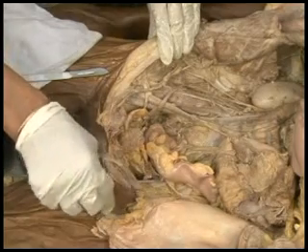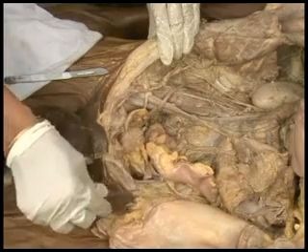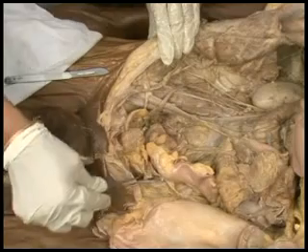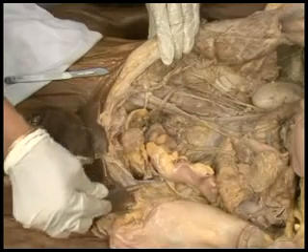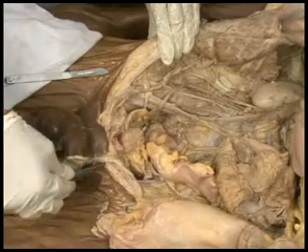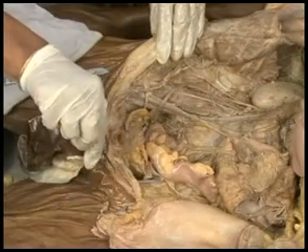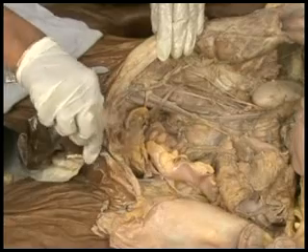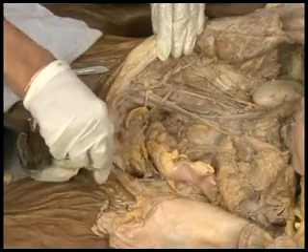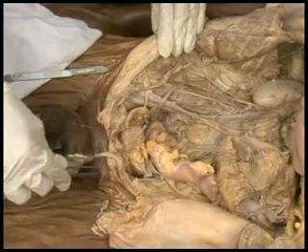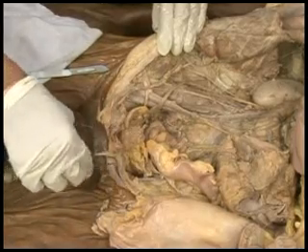The inguinal canal is a canal which is 4 centimeters long, above and parallel to the medial half of the inguinal ligament. The floor is formed by the inguinal ligament and the lacunar ligament. The roof is formed by the fibers of the internal oblique muscle.